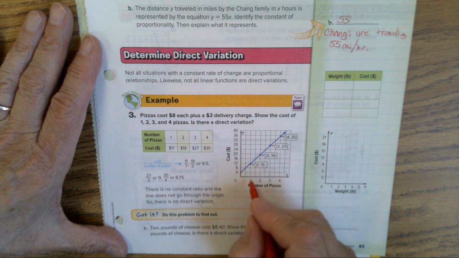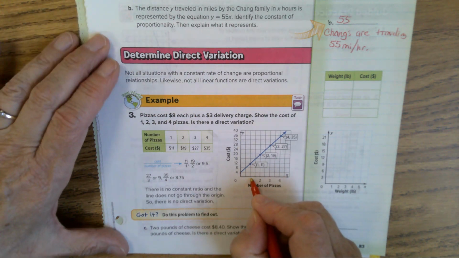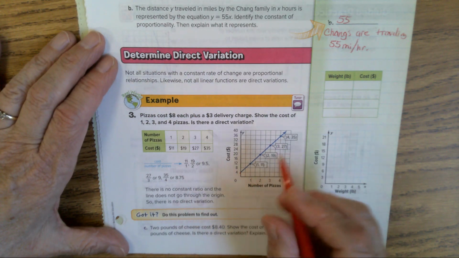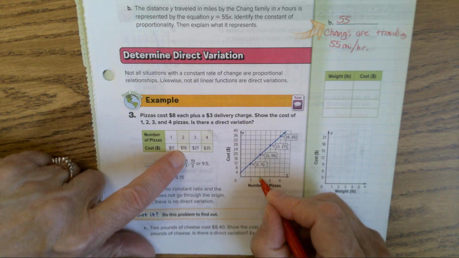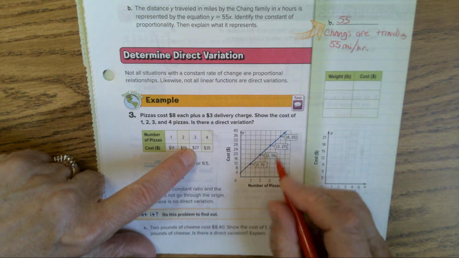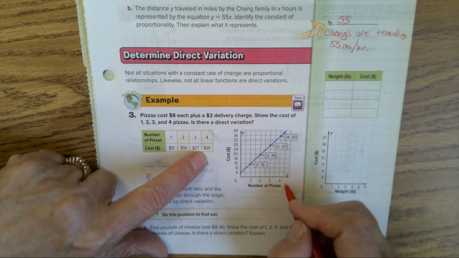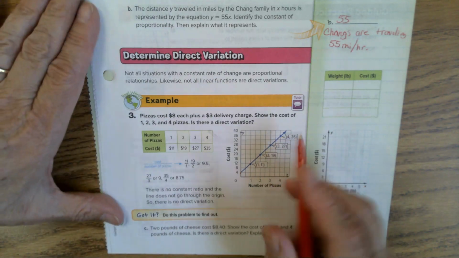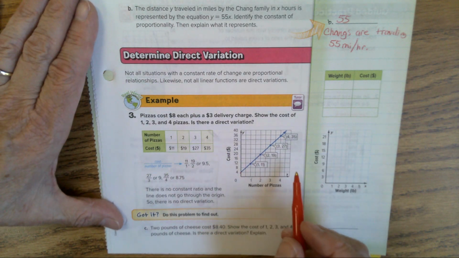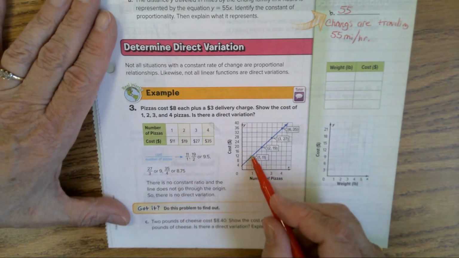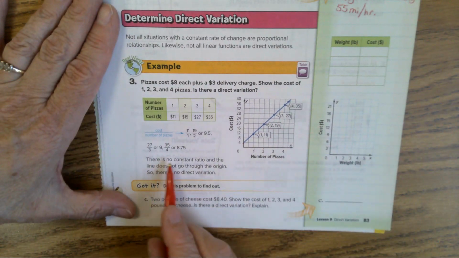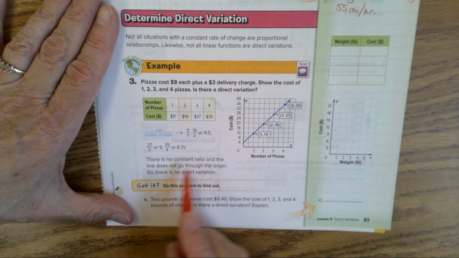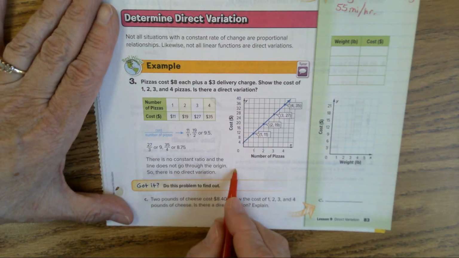So 1 pizza will be 8 plus 3 is 11. 2 pizzas will be 19. 3 is 27 and 4 is 35. All right? Now you see how they got those plotted on the number line or in the graph. There is no constant ratio and the line does not go through the origin. So there is no direct variation.